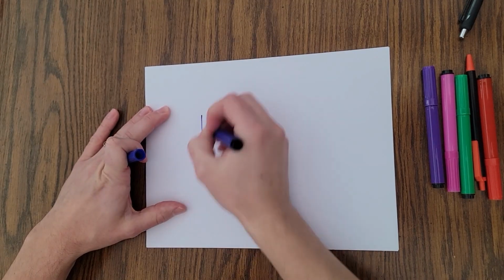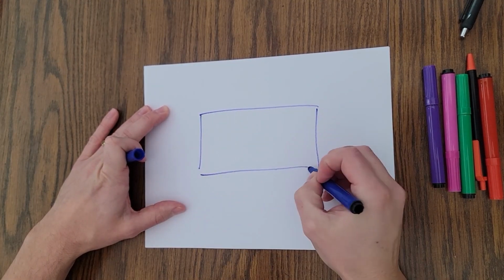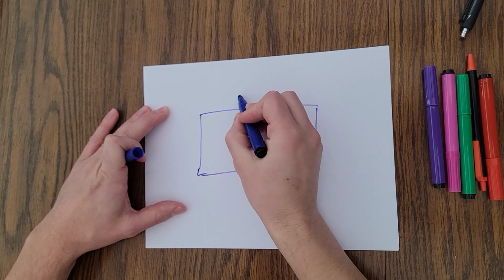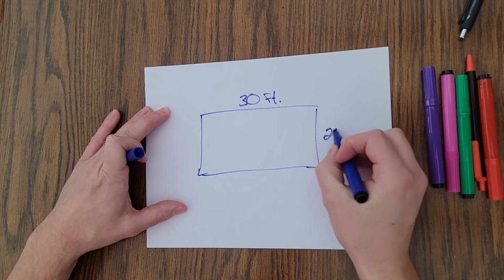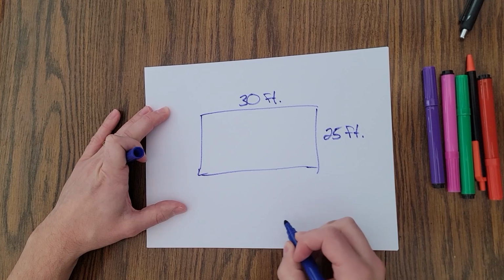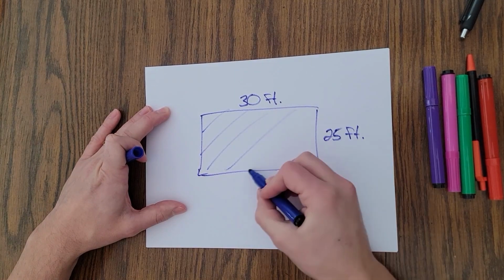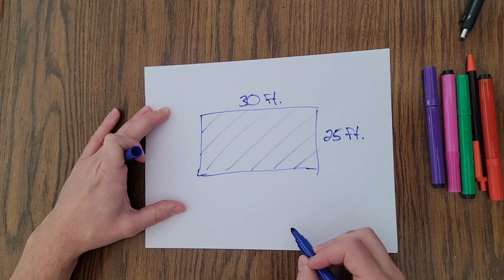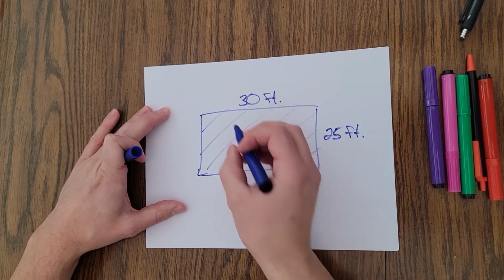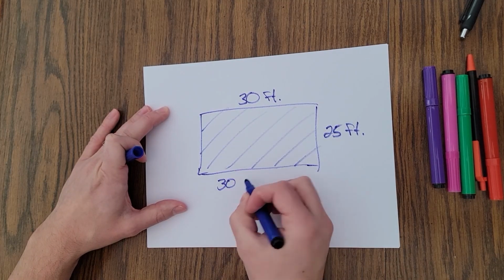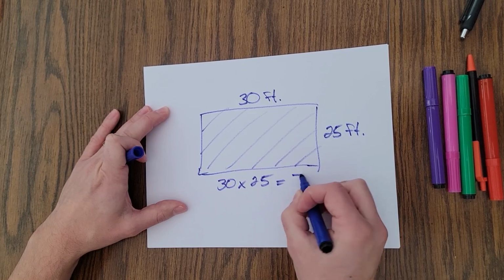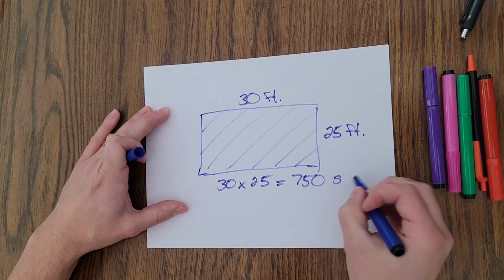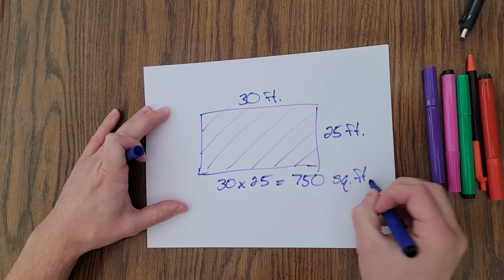Our basement is 30 feet by 25 feet, and we want to know the area of our basement slab. So we're going to do 30 feet times 25 feet, which gives us 750 square feet.